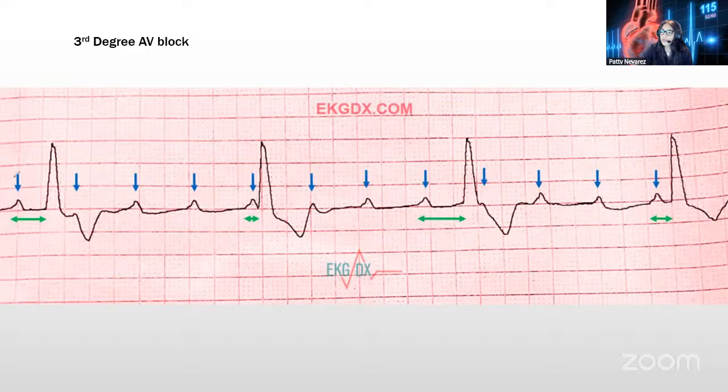So here with the blue markers, we do have the P's marked, and we find that they are on time, they are regular, but they don't match with the ventricles. Just that alone, that they don't match the ventricles, will take us to the third degree block, because the ventricle is pacing on its own, and the atria is pacing separately. Again, remember, this is a medical emergency. This patient will end up with a pacemaker as soon as possible.